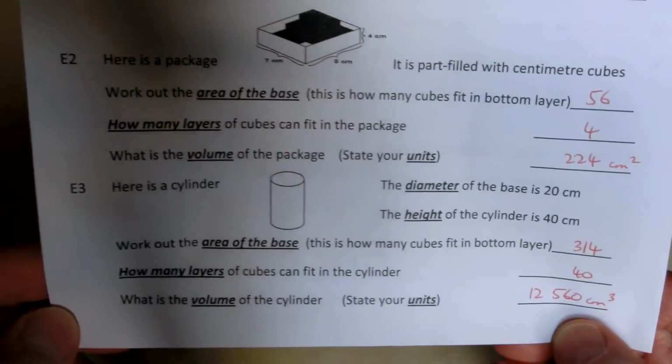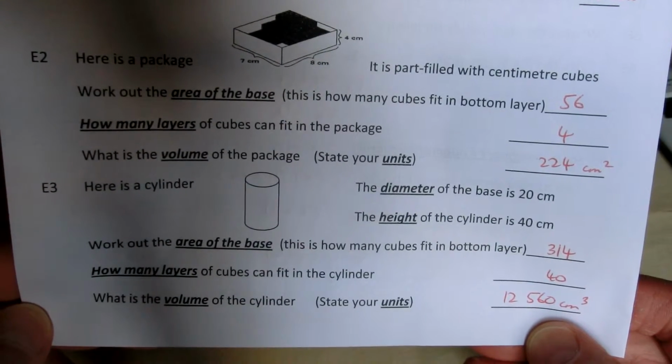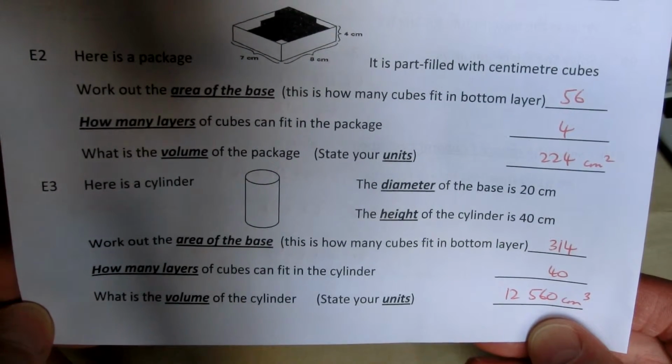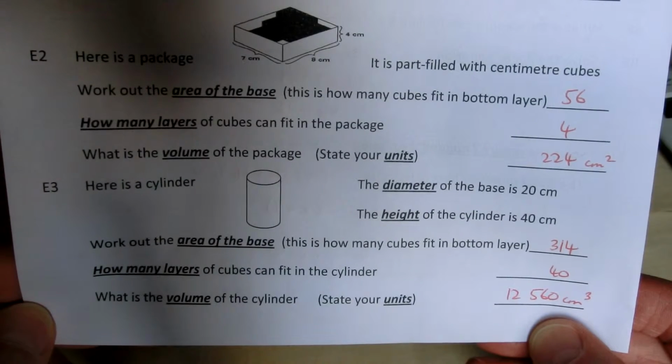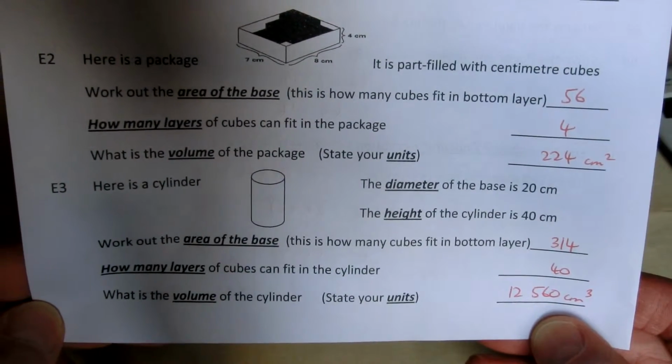For a cylinder, the area of the base will tell you how many cubes fit on the bottom layer. The area of the base will be, well, the radius of the circle on the bottom, the radius is 10. So 10 squared is 100 times 3.